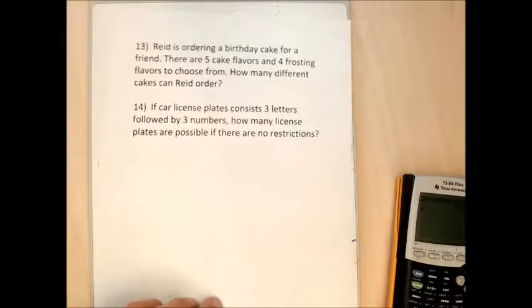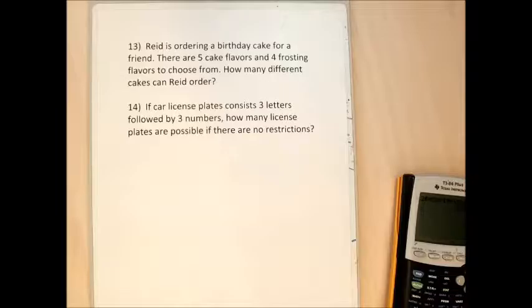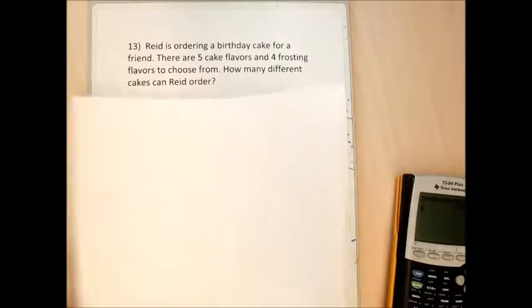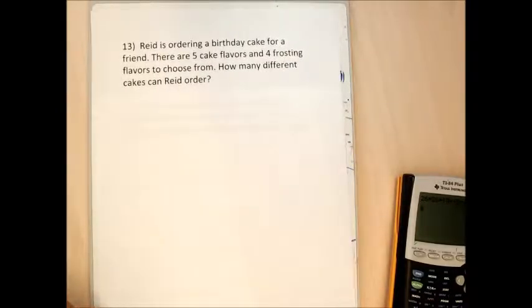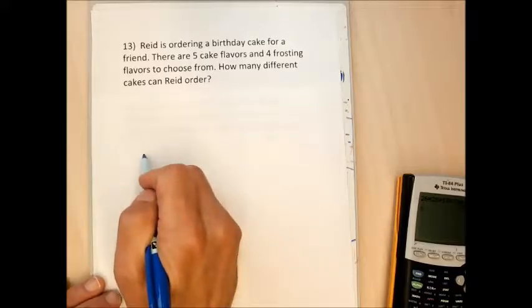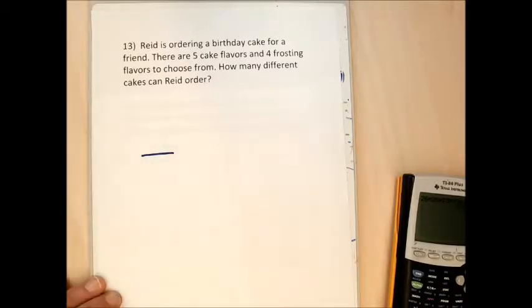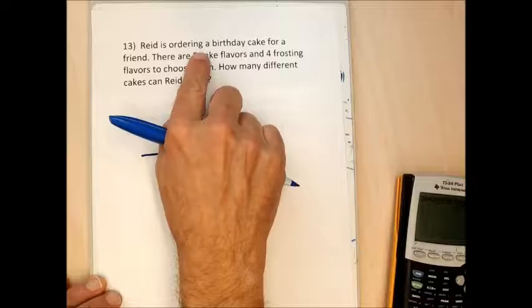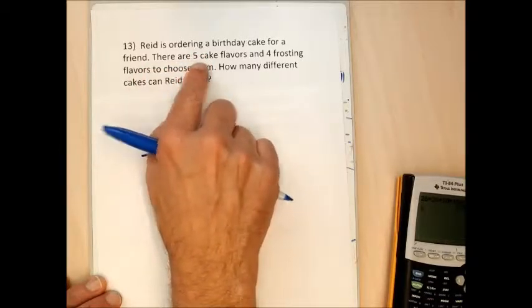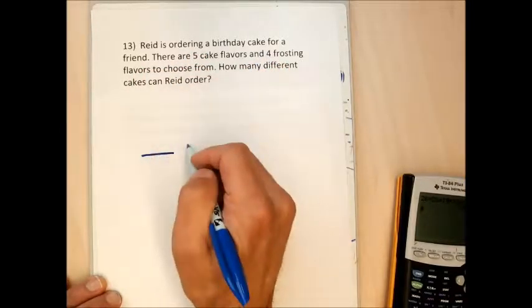Eventually, I stopped writing down experiment 1, experiment 2, experiment 3, because it feels so labor intensive to do that. So let's walk through problem 13 and maybe not write down the experiments. Maybe try to speed this up a little bit. So Rita's ordering a birthday cake for a friend. There are 5 cake flavors and 4 frosting flavors.